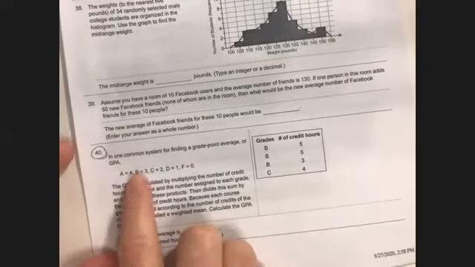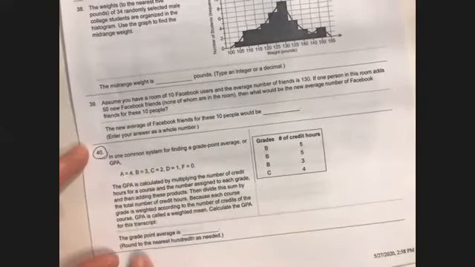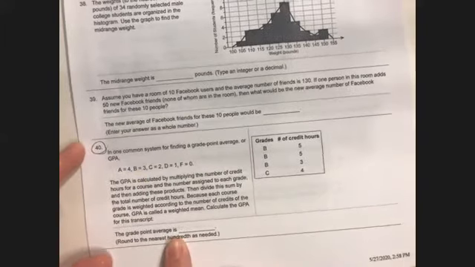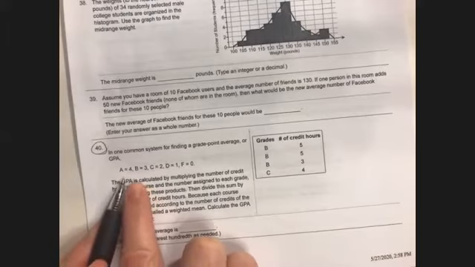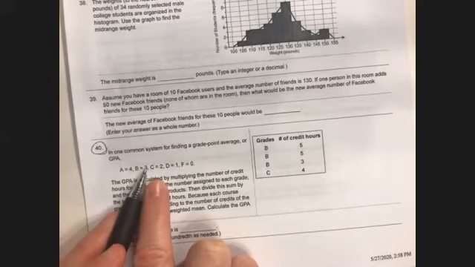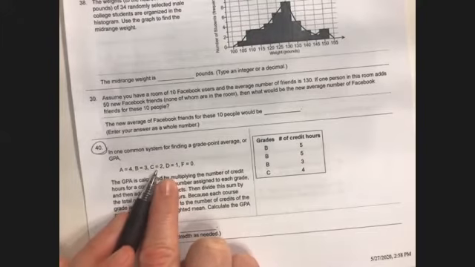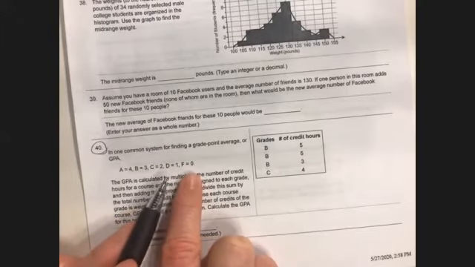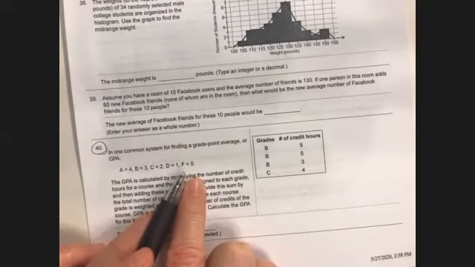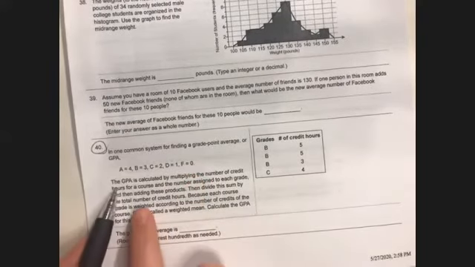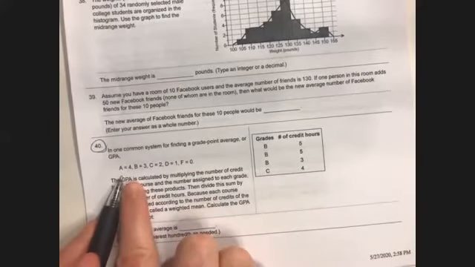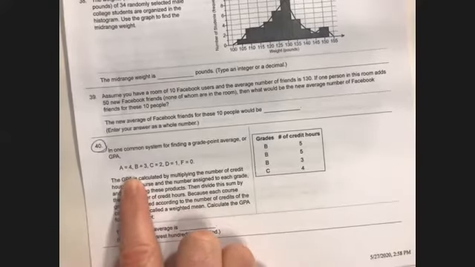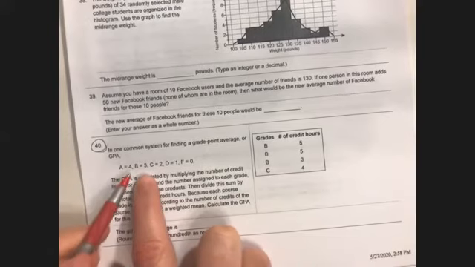The question is, we need to find the grade point average. And what they tell you is each letter is assigned a value. A is 4 quality points, B is 3, C is 2, D is 1, and if you fail a class, you get no quality points. Okay? And it tells us that these numbers are assigned to each letter.